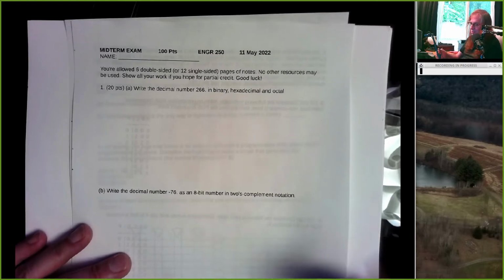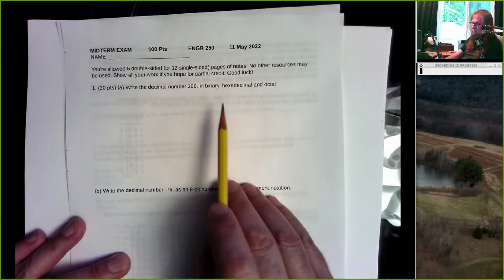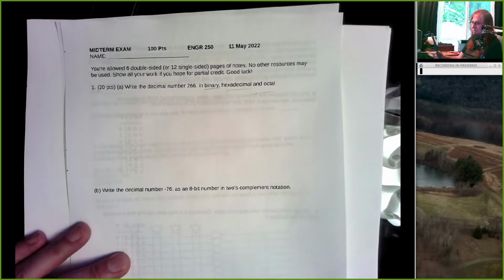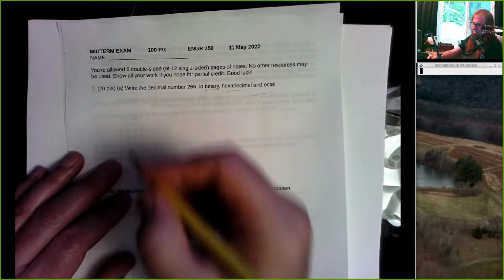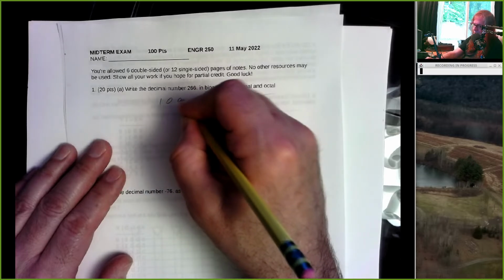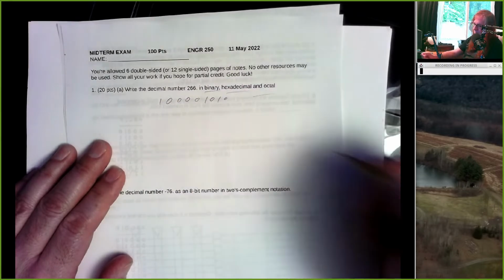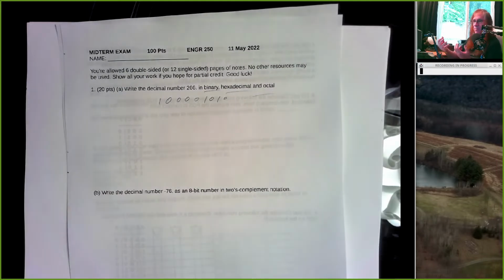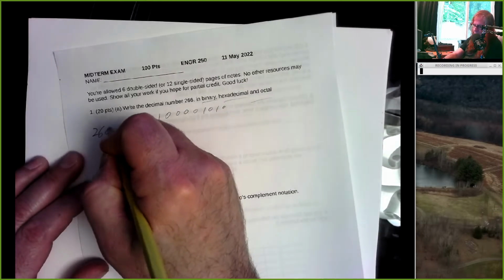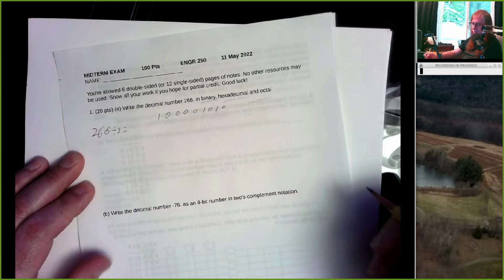So how do you convert the number 266 into these other formats? Well, once you get it in binary, it's easy to go to hex and octal because you just group the digits together. But how do you get 266 into binary? Well, if you've done a lot of binary, you remember that 256 is 2 to the 8th. And so this is 256 plus 10. And you could write down 256, 128, 64, 32, 16, 8, 4, 2, 1, and chunk it out like that. But if you don't happen to know that 2 to the 8th is 256, you can use this technique that we went over in class.